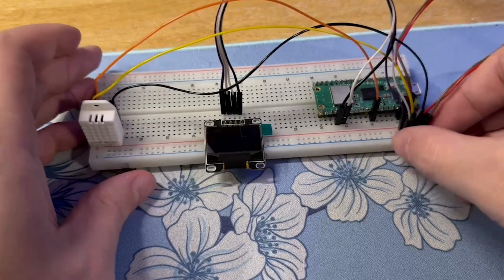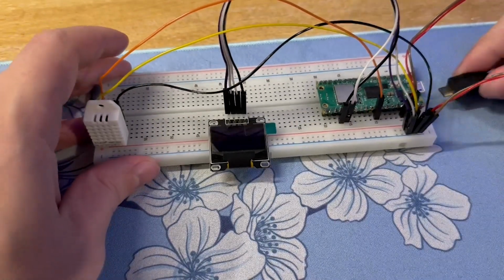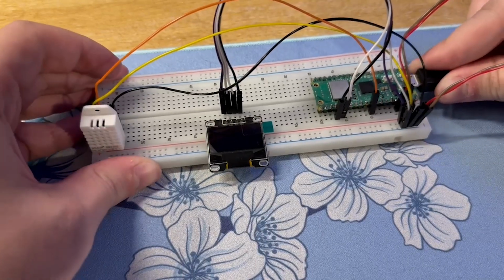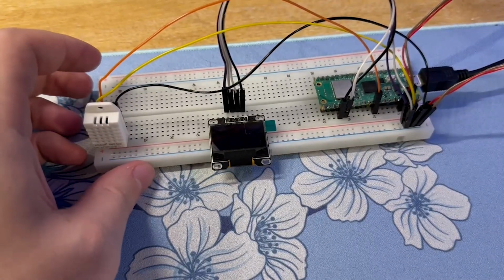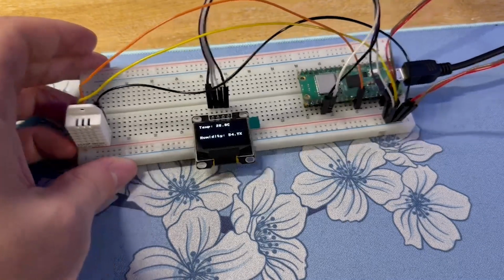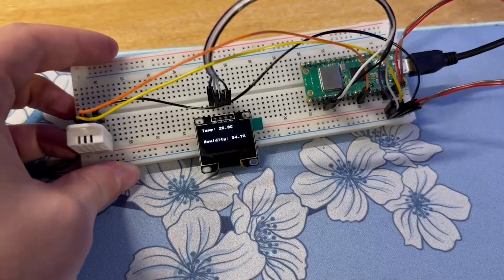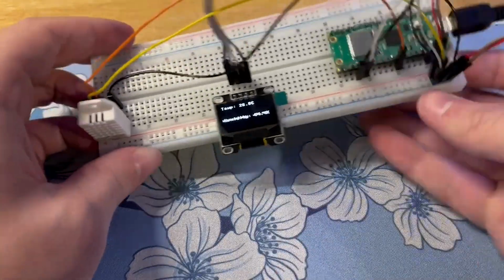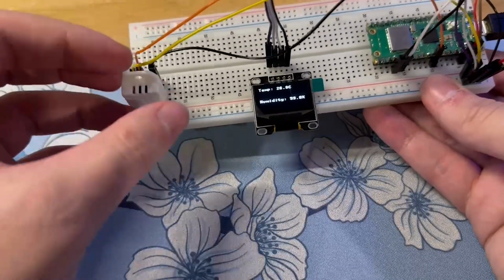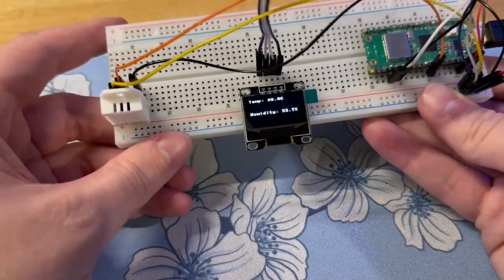Alright, so now what we have to do is, this is the easy part. Just connect the microcontroller to the PC. We're going to run that code, and there we have it, a reading of temperature and humidity on the OLED display interface, and we get these readings from the DHT22 sensor.